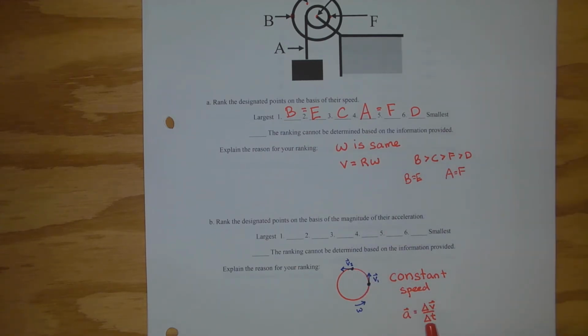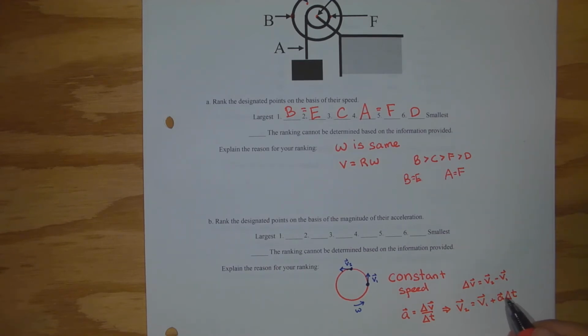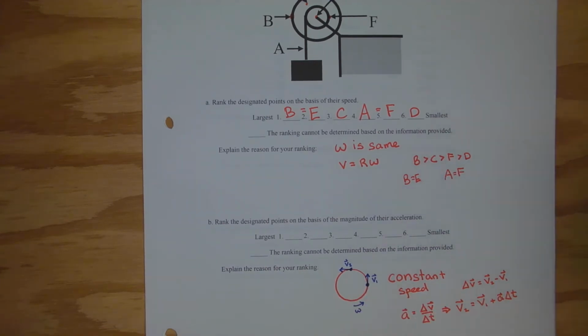So if I rearrange my equation and say delta V is equal to V2 minus V1, multiply by delta t, and then bring the V1 over to the other side, we have V2 is equal to V1 plus acceleration times delta t. So acceleration times delta t is what I have to add to V1 in order to get V2.